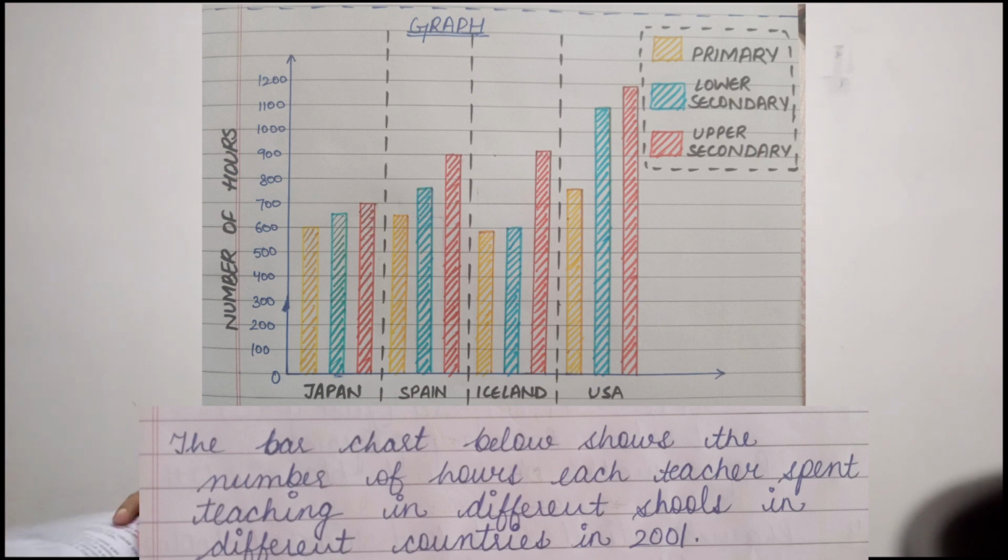Let me read the statement very properly for you. The statement says, the bar charts below show the number of hours each teacher spent teaching in different schools in four distinct countries in the year 2001. So the year is given, that is 2001.